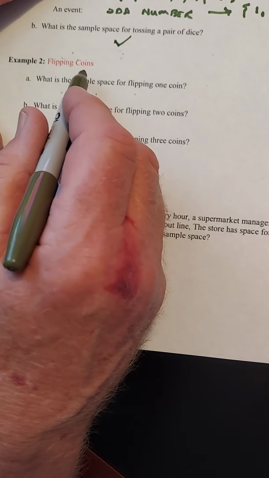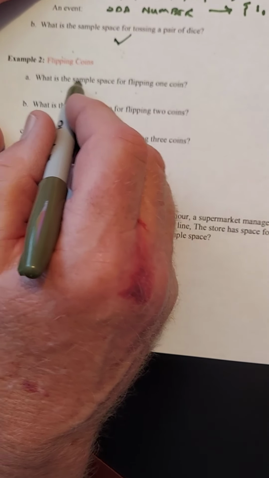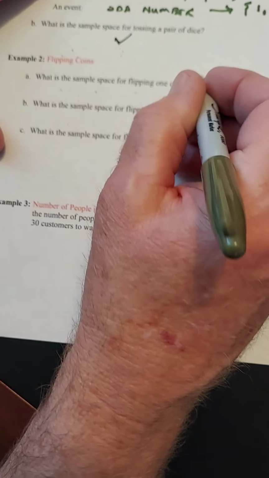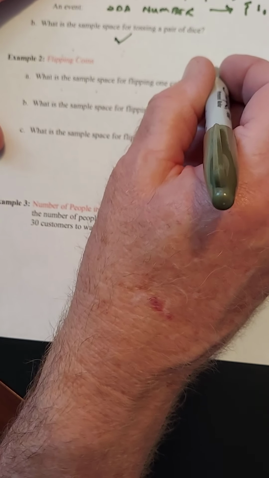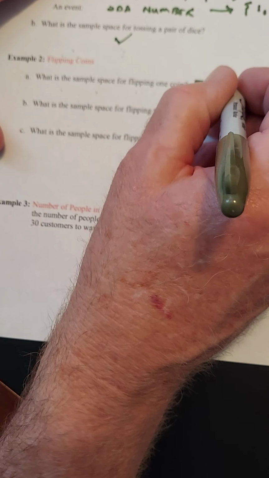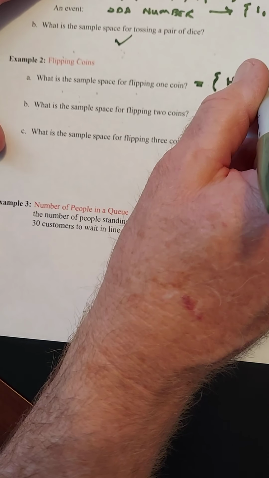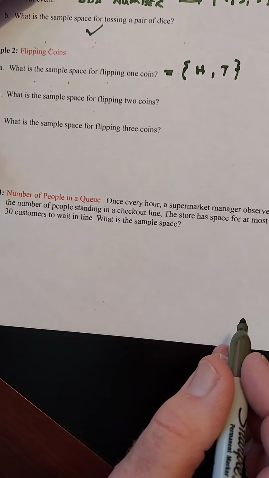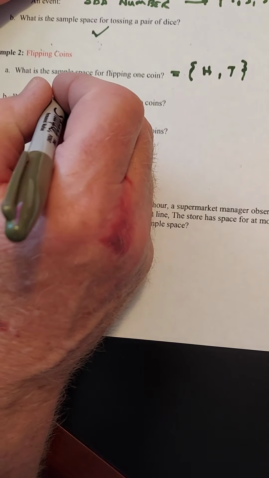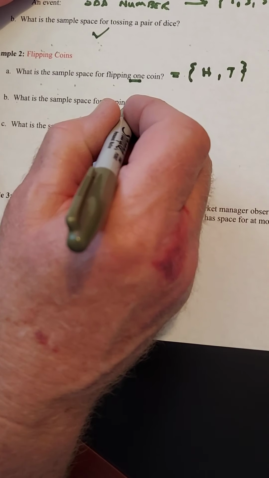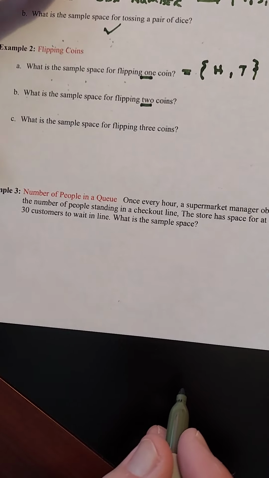Okay, my second example. Let's say we're flipping coins. What's the sample space for flipping one coin? Well, one coin, you either get heads or tails. Okay, that was one. The next one says, what happens when you have two?